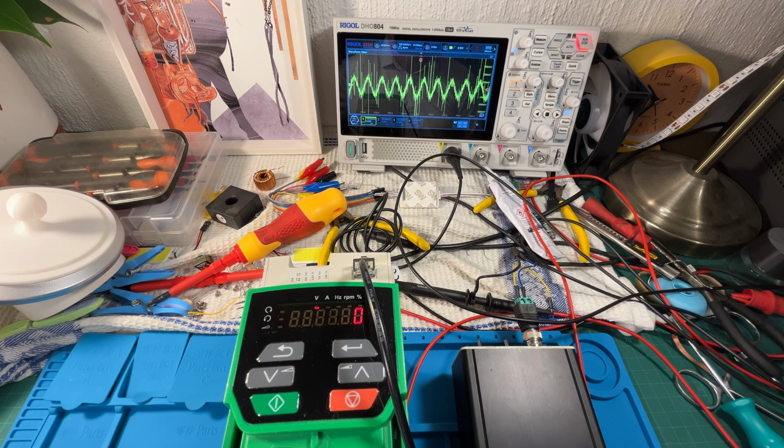Absolute maximum we see is maybe 50% that we go into field weakening. It's not really practical beyond that. So we go up to about 70-75 Hertz if we do need to overspeed.